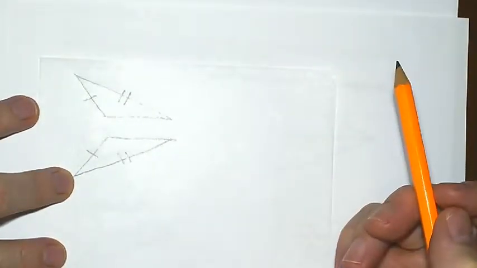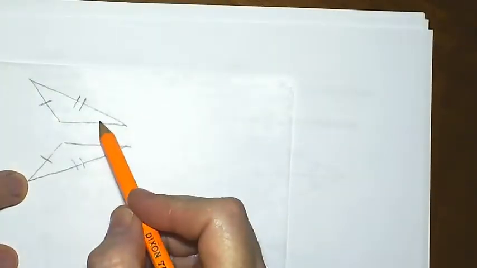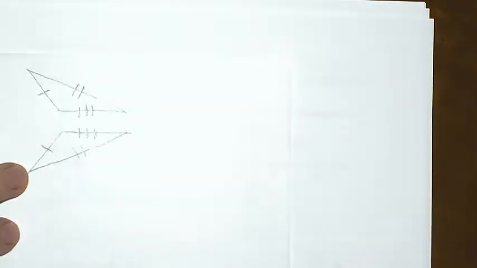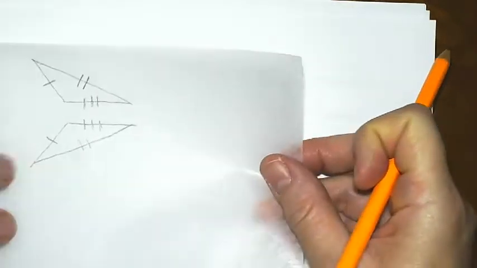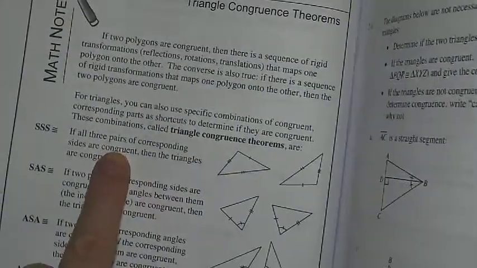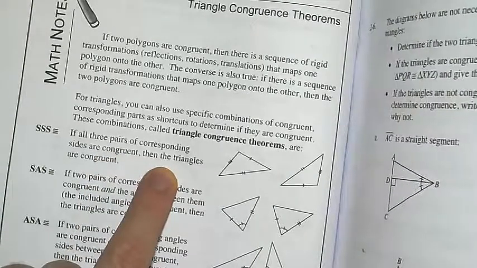So if I trace these two triangles separately, I see three sides in one triangle, because this side that's shared is congruent to itself. So I've got three sides in one triangle congruent to three sides in another triangle. I know this has kind of got a glare to it. There we go. So that shortcut would be side, side, side. If all three pairs of corresponding sides are congruent, then the triangles are congruent.